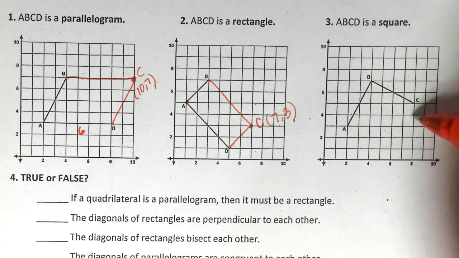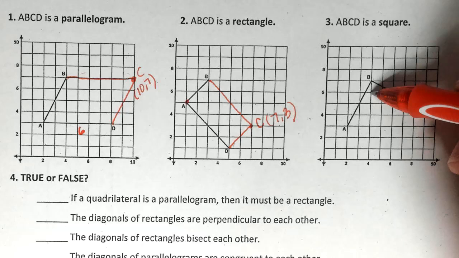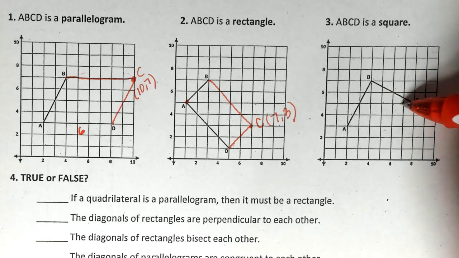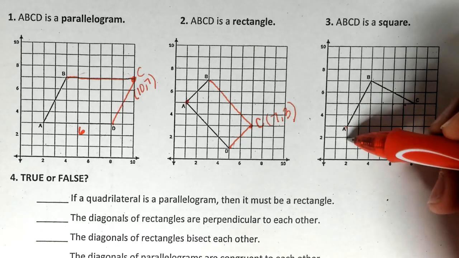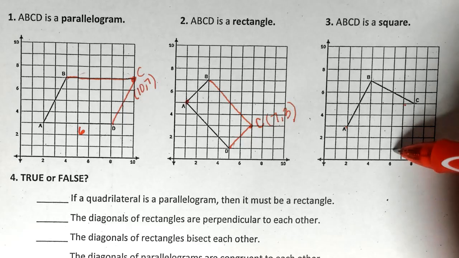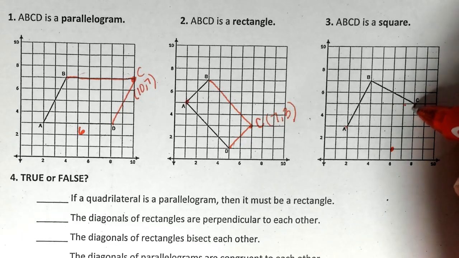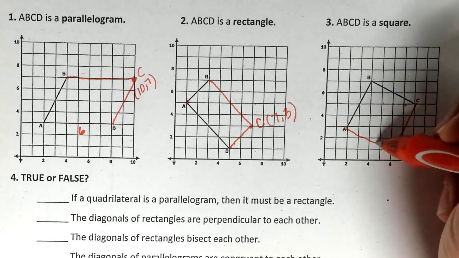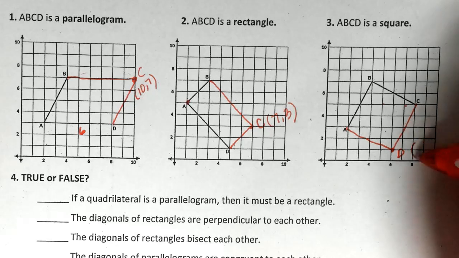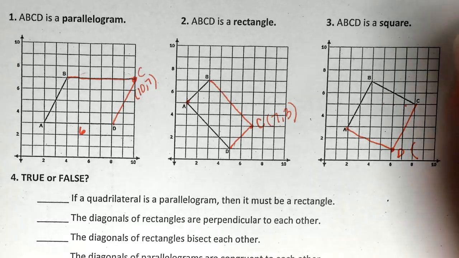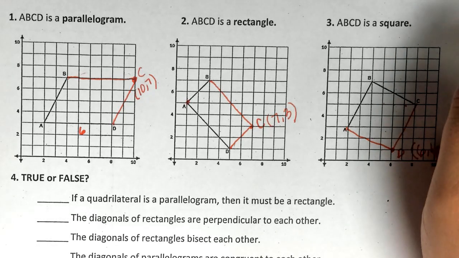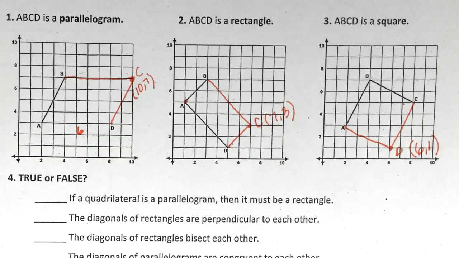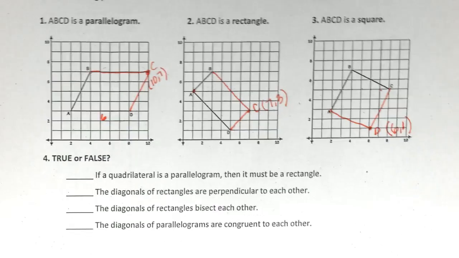So I'm going to go down 2 over 1, 2, 3, 4. Down 2 over 1, 2, 3, 4. And where is that at? 6. Please write that down with me.